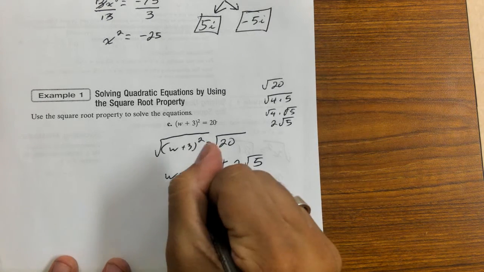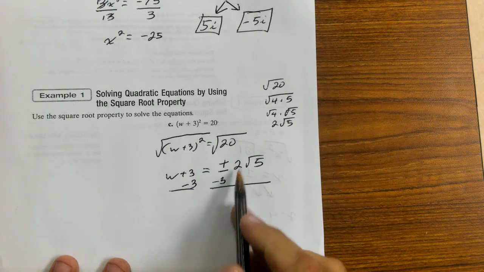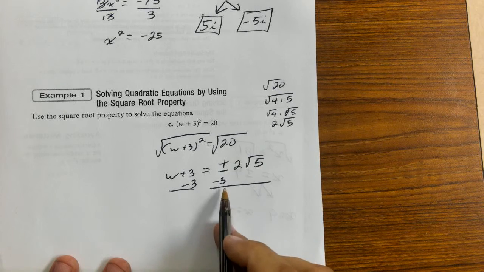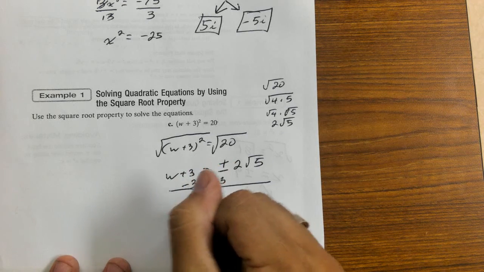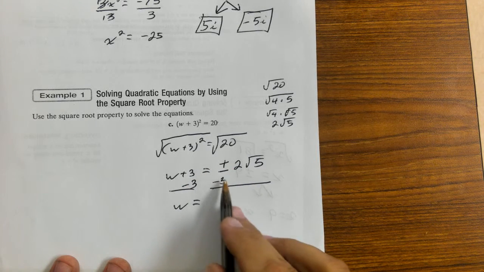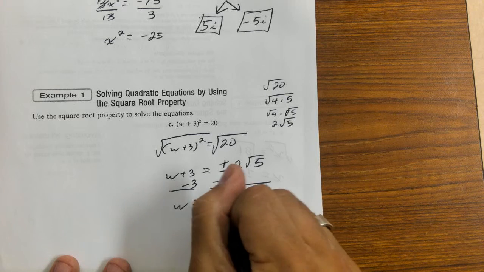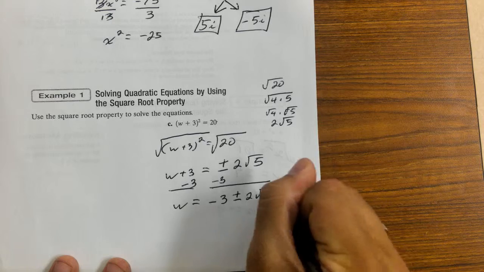So I'm going to subtract 3 from both sides, and it's going to look strange to see plus or minus 2 times the square root of 5 minus 3. Why does it look that way? Well, let's look at the left side. w plus 3 minus 3 is just w. What needs to happen here is this number needs to be written first. So it's negative 3, then followed by plus or minus 2 times the square root of 5.